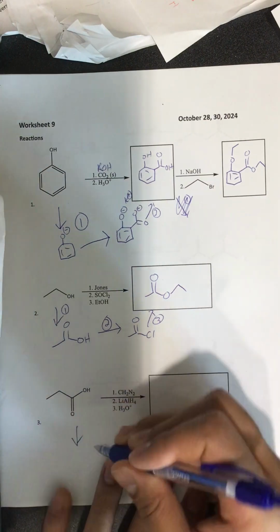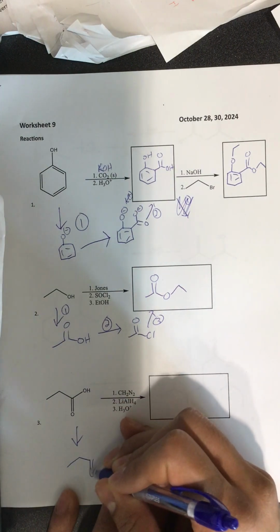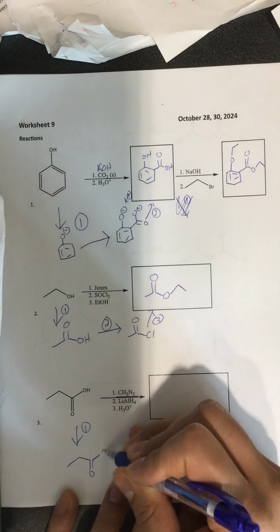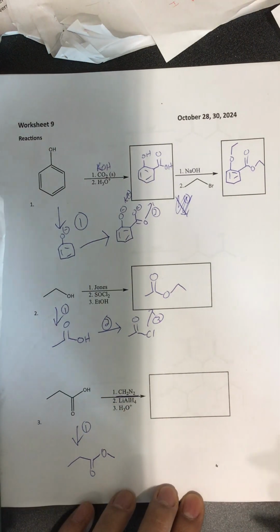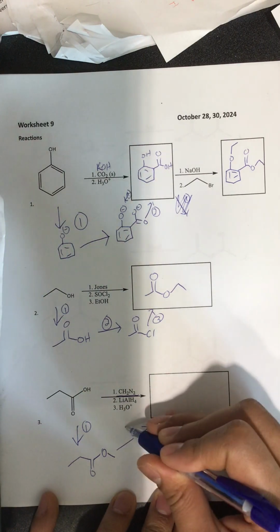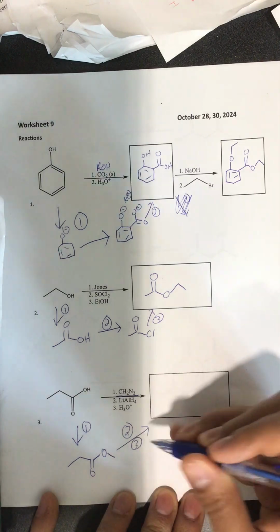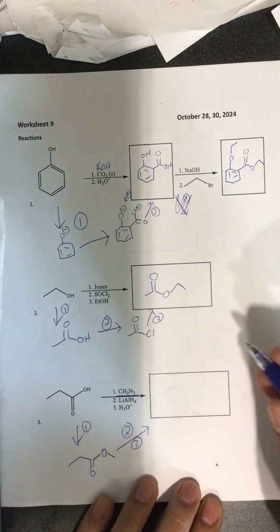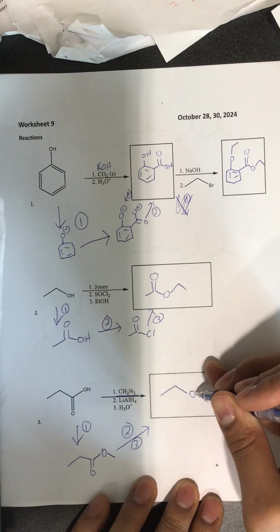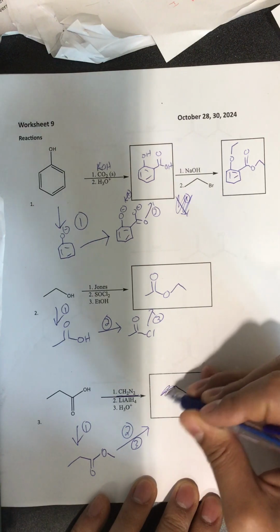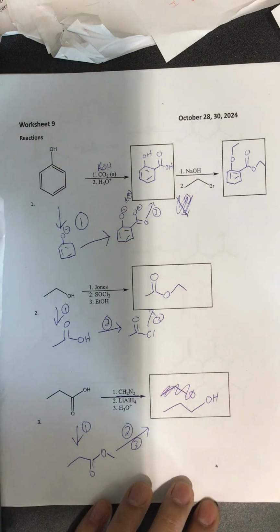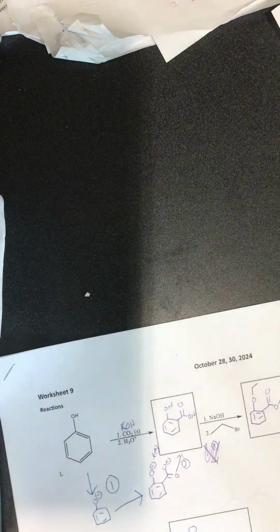All right, for 3, this first reagent here makes the methyl ester. You can look in your notes for the mechanism for that. And then an ester, remember with LAH, when we learned this during the carbonyl section of the class, is going to make a primary alcohol, losing a carbon. Good.